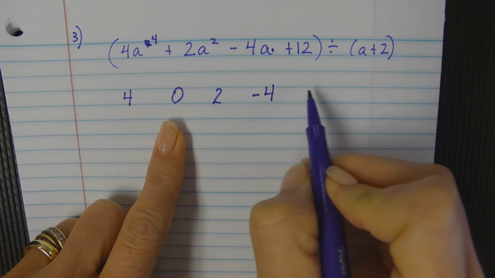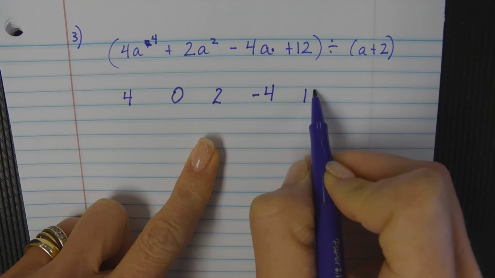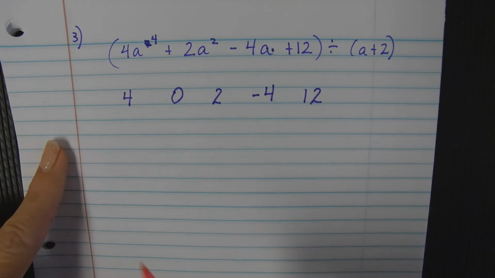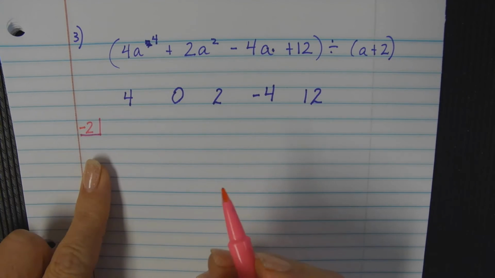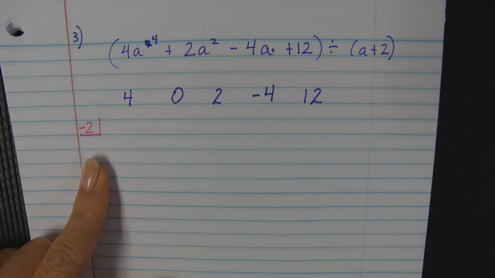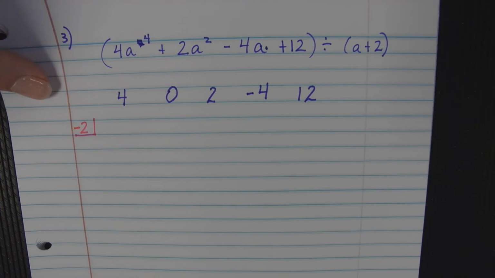Negative 4, and I'm ending with 12. All right, Jenny, what do I write over here? Negative 2. Why is it negative 2? Because it's like the opposite of positive 2. Change the sign.